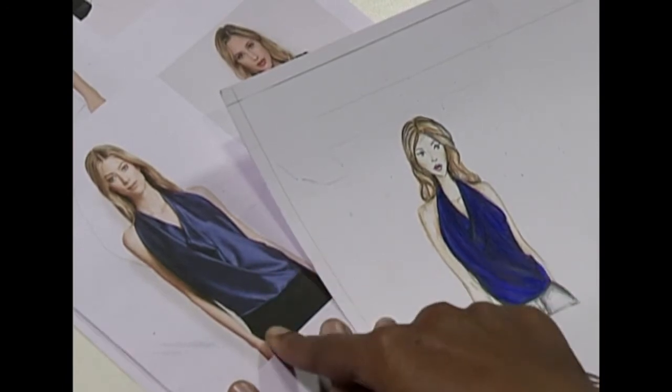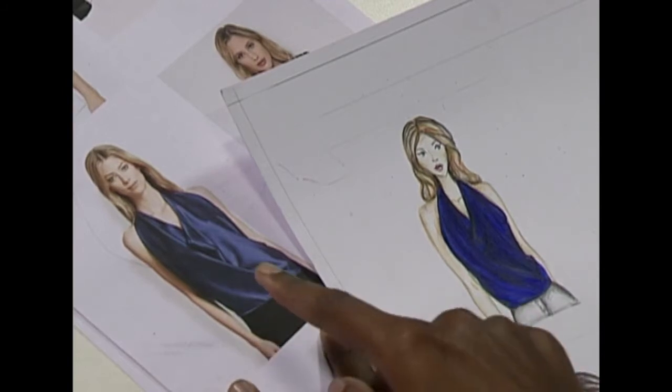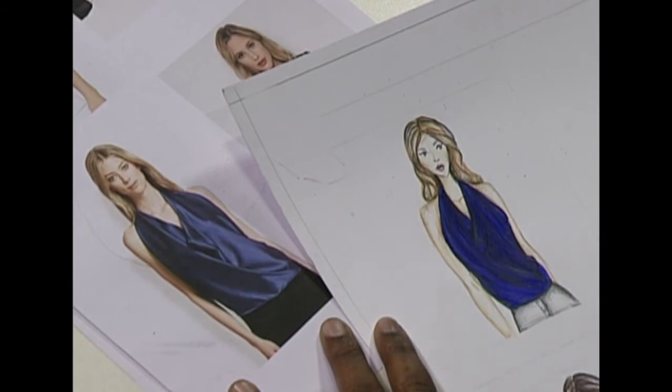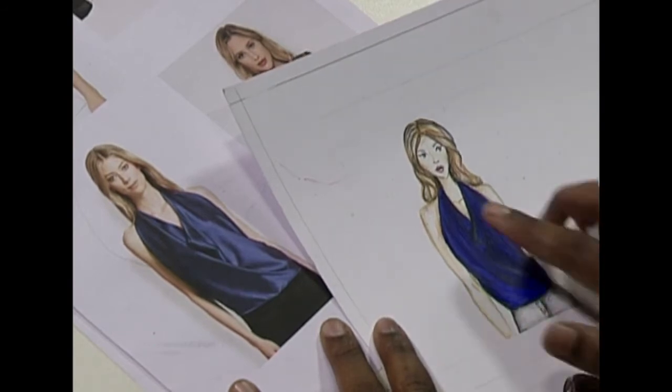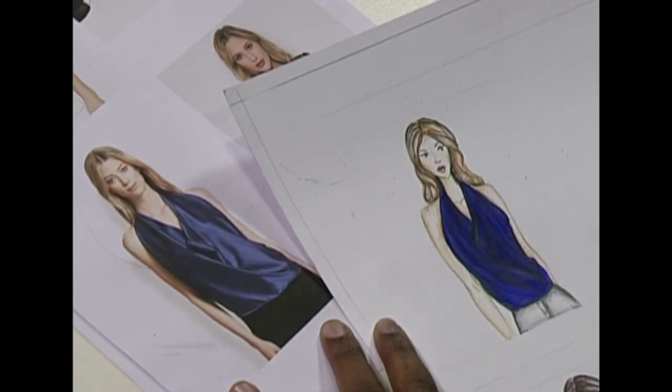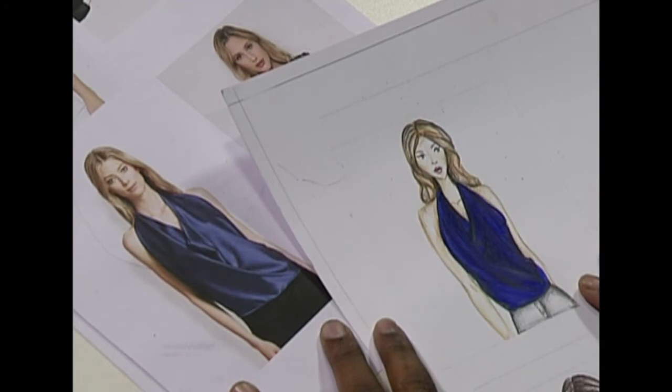Satins and taffetas are more smooth and they reflect a lot of light. So when you're rendering your satin, make sure that you leave a lot of highlights on your satins and you have a lot of shadows in order to contrast those highlights.